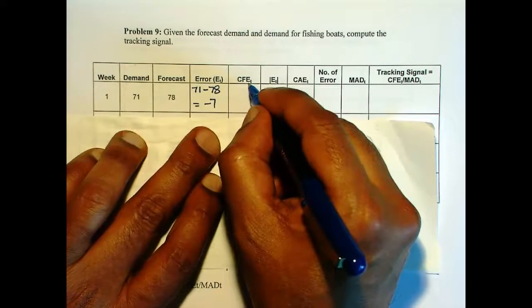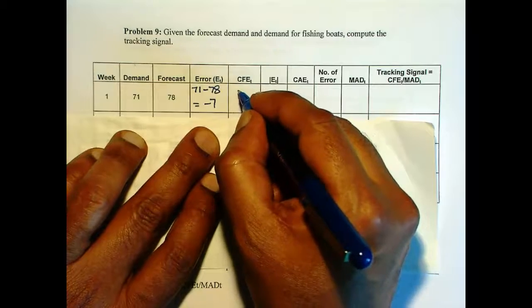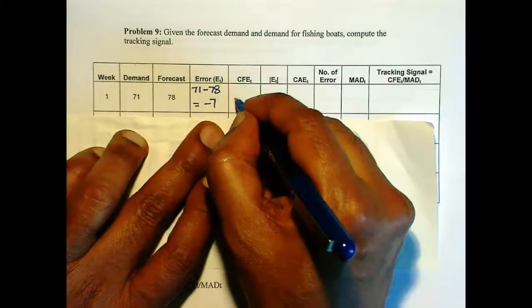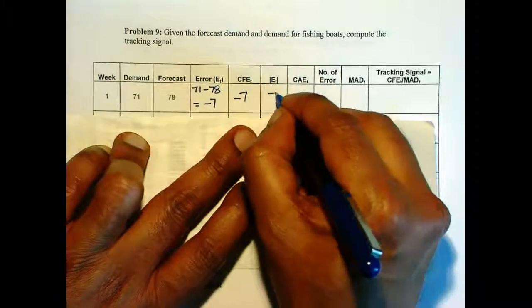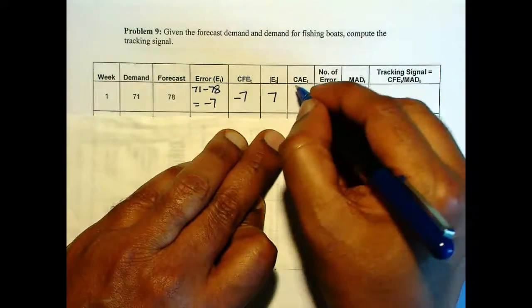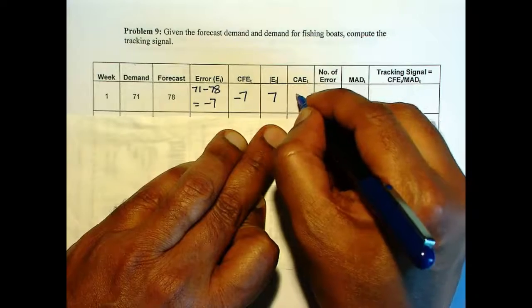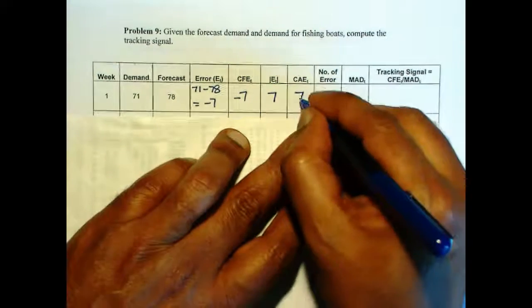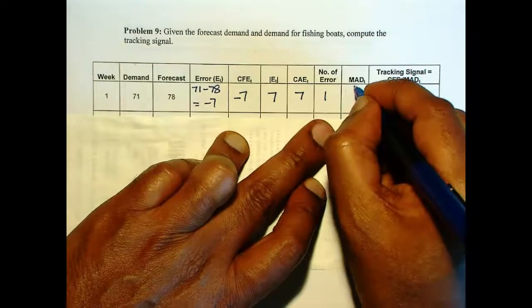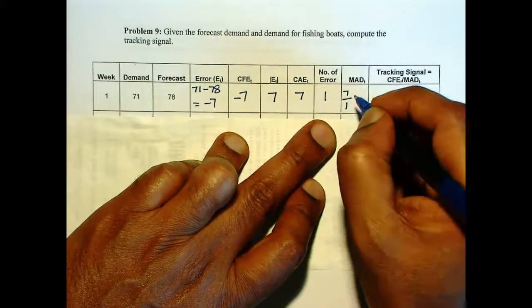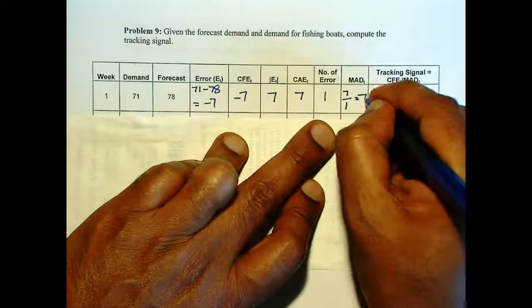CFE is cumulative forecast error. We are just starting out, so cumulative forecast error is minus 7. The absolute error is 7. And cumulative absolute error, again, we are starting out, so it's 7. Now we have only one error in that sum, so our MAD is 7 over 1 equal to 7.